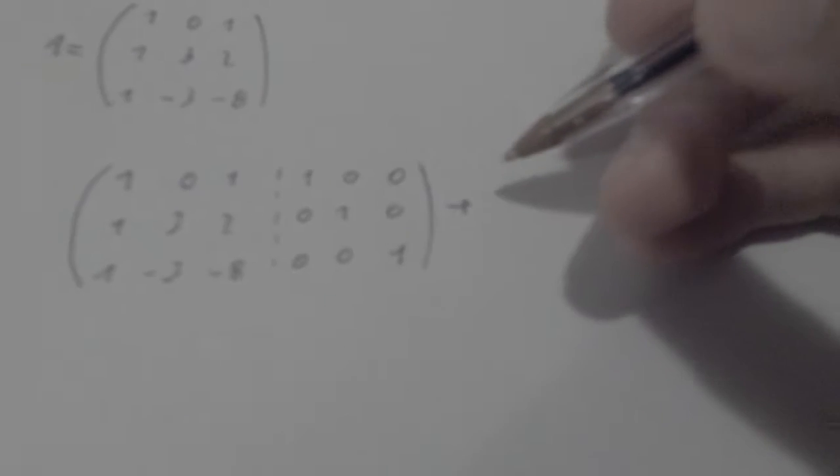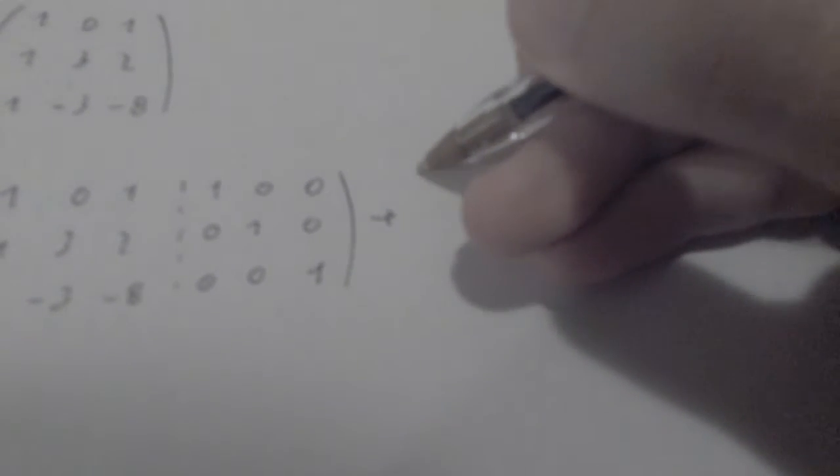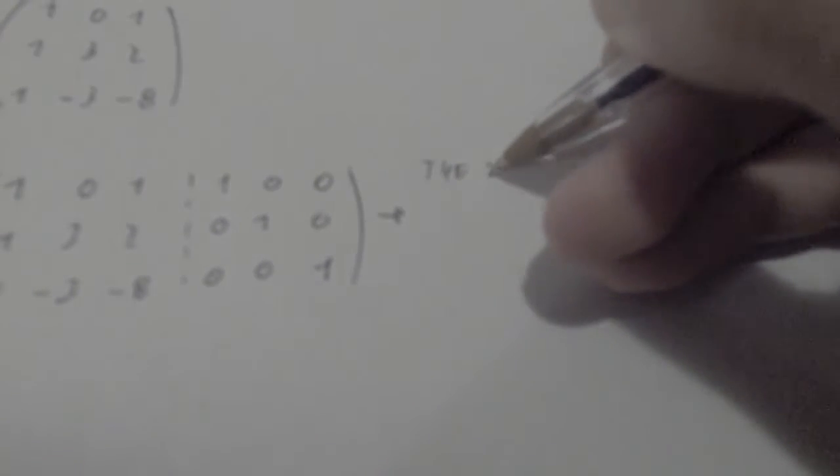Okay, I'm going to do the second minus the first. And again, I made videos about the Gauss-Jordan row reduction, so I strongly suggest you see them before seeing this video. So the second minus the first one.